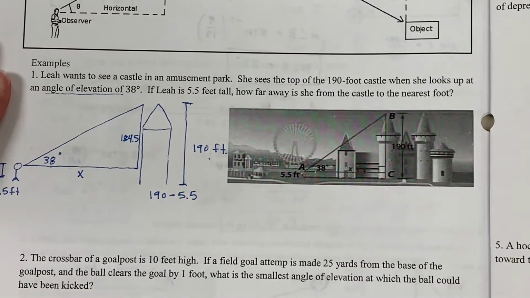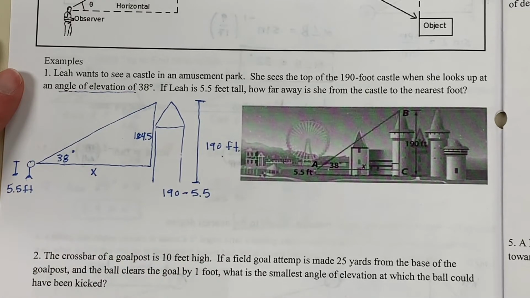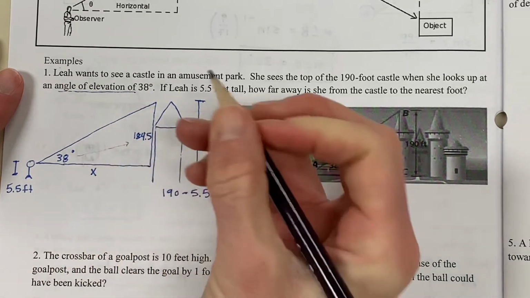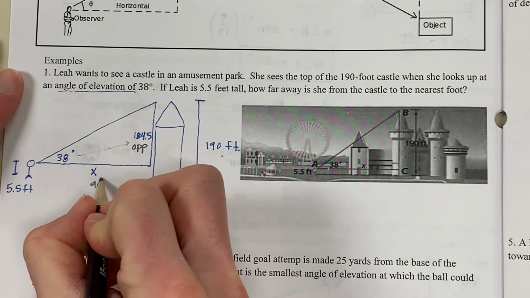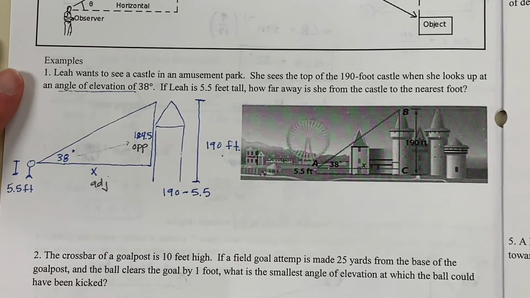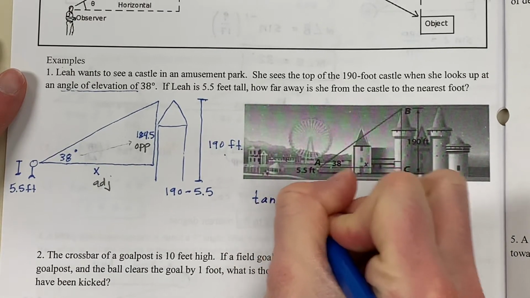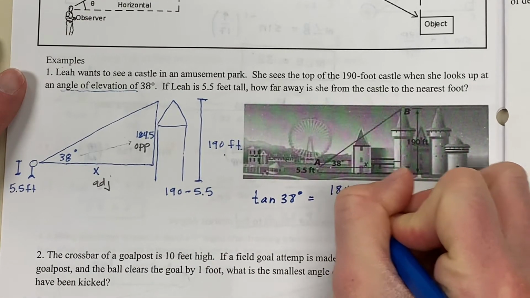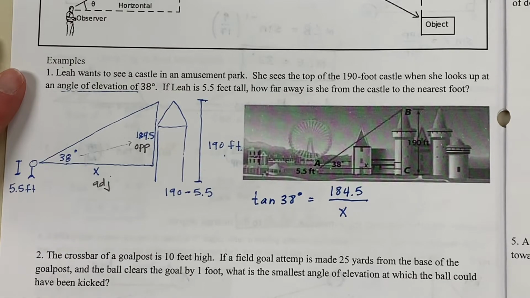Now I'm going to use trigonometry to find how far she is from the castle. My angle is 38 degrees. If I go straight across, this makes 184.5 the opposite side, and x is the adjacent side. So for opposite and adjacent, I'm going to use tangent. So I know that the tangent of 38 degrees is equal to the opposite side, 184.5, divided by the adjacent side, x. I'm going to solve this equation for x.